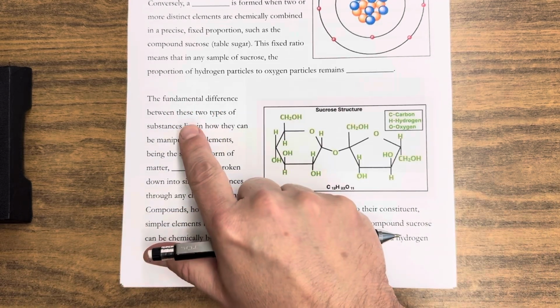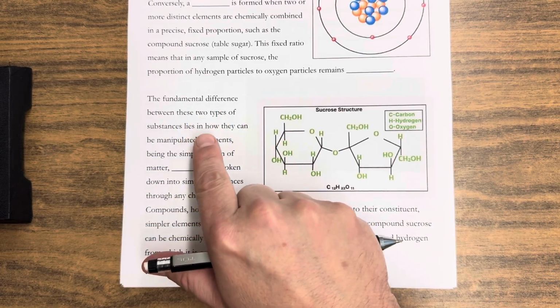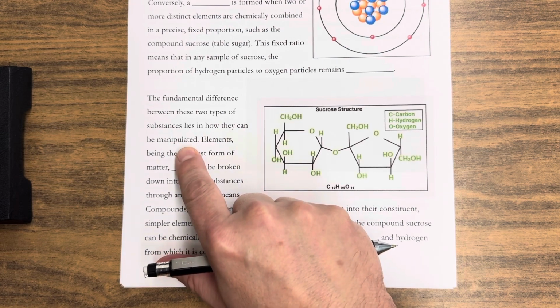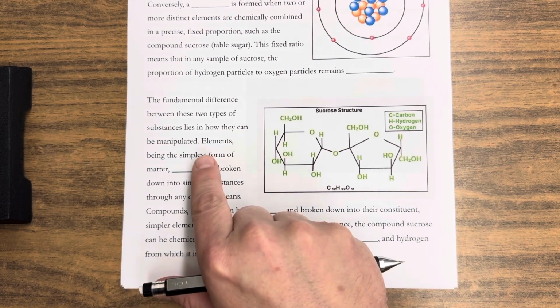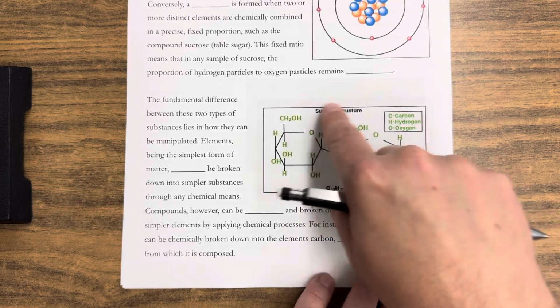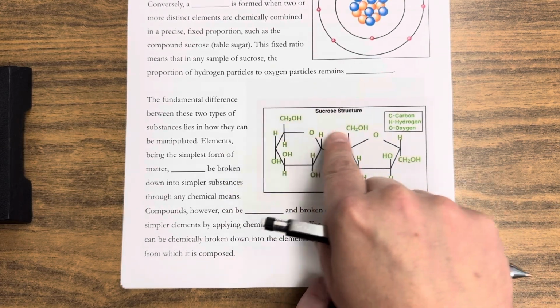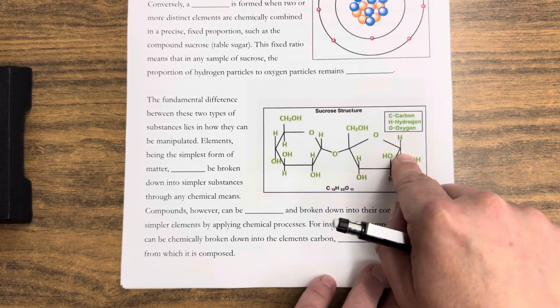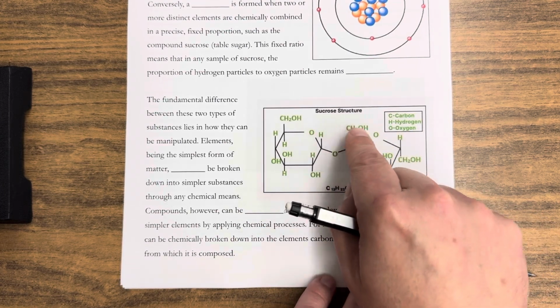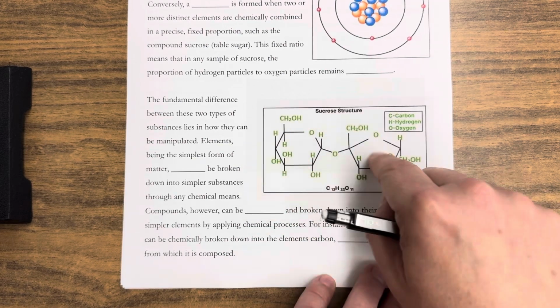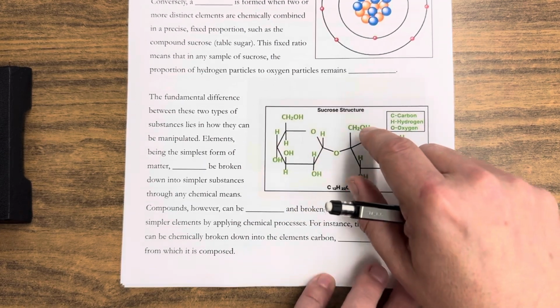The fundamental difference between these two types of substances lies in how they can be manipulated. This is the sucrose molecule, by the way, which we saw earlier, and each time you see a letter there, that's representing some element. So one sucrose molecule is made up of three different elements, but a whole bunch of each element.